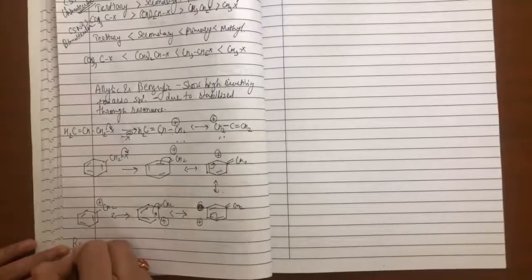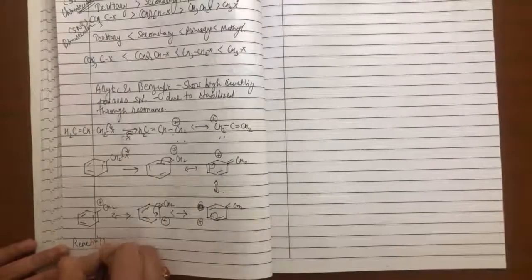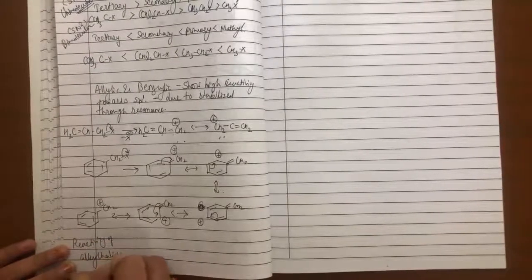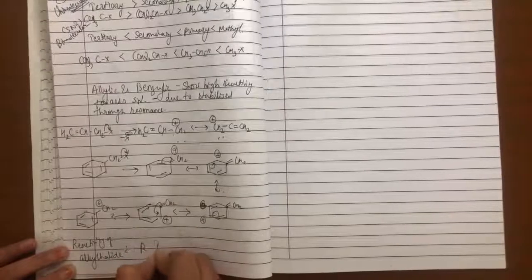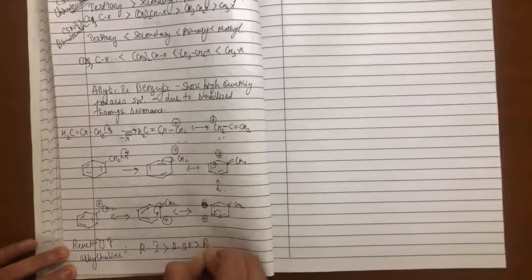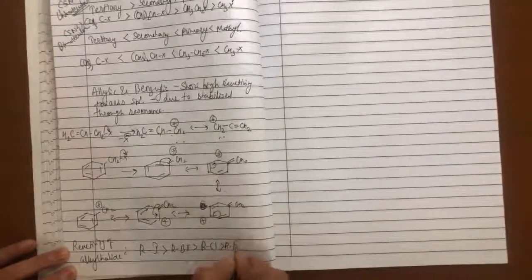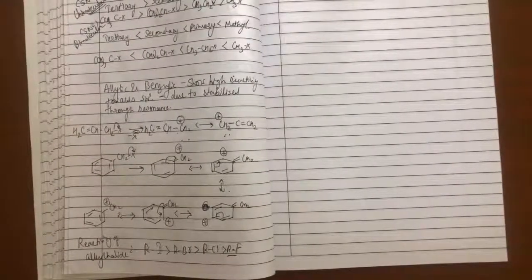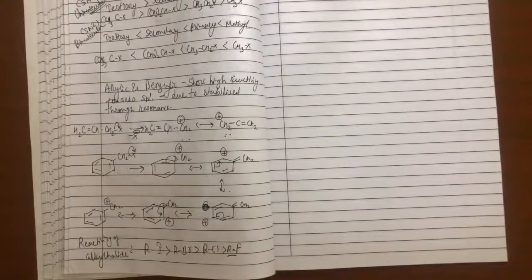Even if we look at the reactivity of alkyl halides, if I have different halogens present, then alkyl iodides are more reactive than alkyl bromide, then alkyl chloride, and least is RF because bond enthalpy is more in this case. So this is what it is about unimolecular and bimolecular nucleophilic substitution reactions.